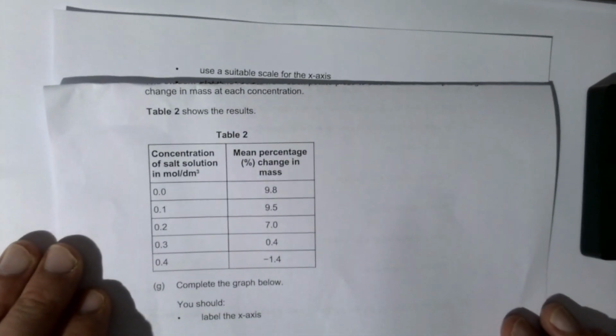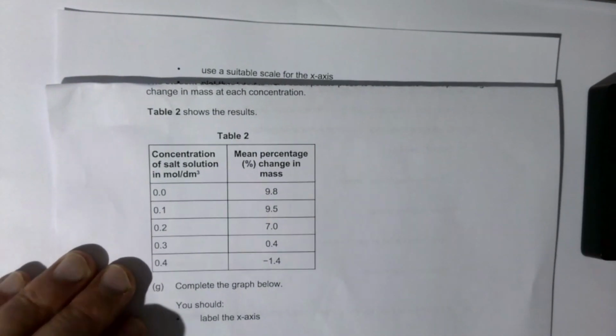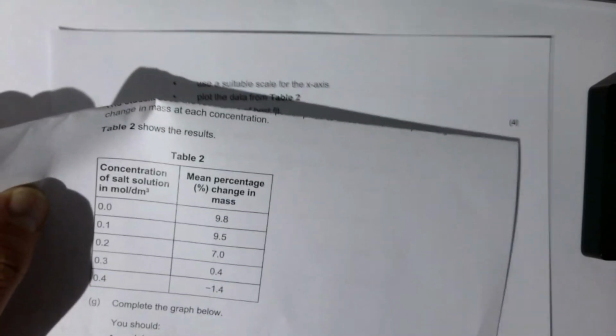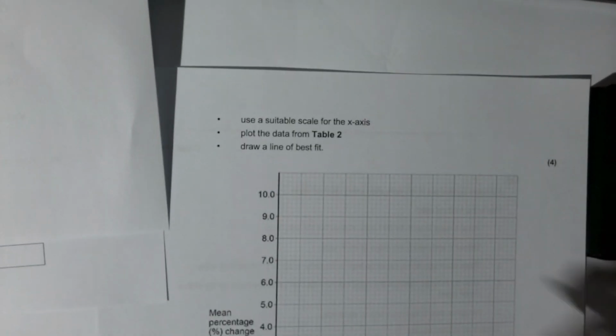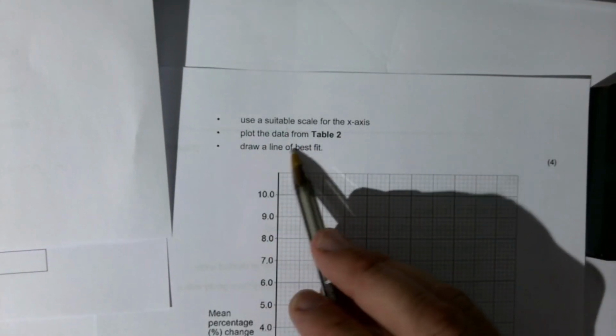Another classic question. You're given a table, and that table is some results of an experiment. Remember, this is a different year. I've got 3 minutes to motor through this question. It asks you to plot them. It says use a suitable scale, plot the data, line of best fit, and label the x-axis.